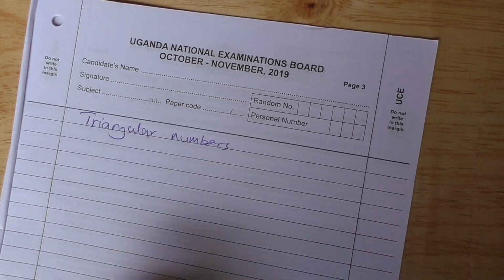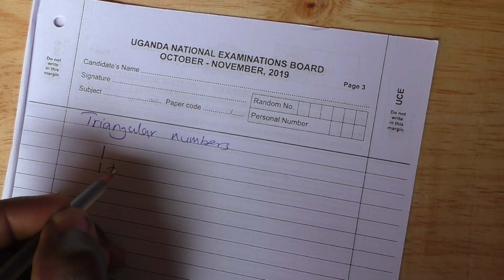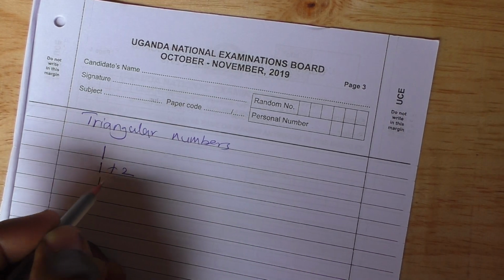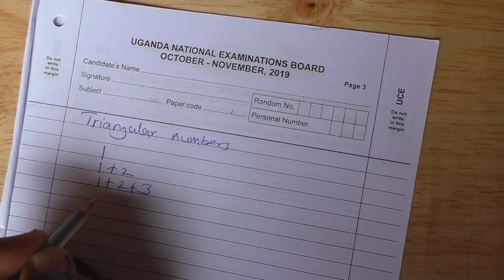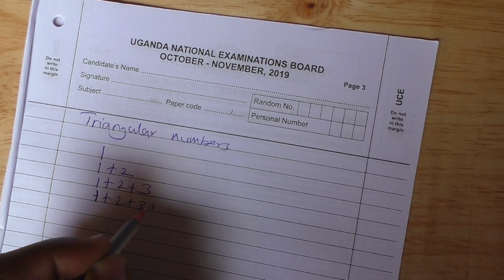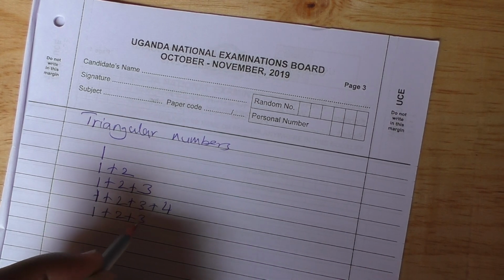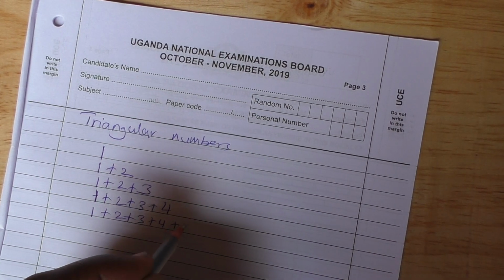For instance, we have 1 plus 2, 1 plus 2 plus 3, 1 plus 2 plus 3 plus 4, 1 plus 2 plus 3 plus 4 plus 5.